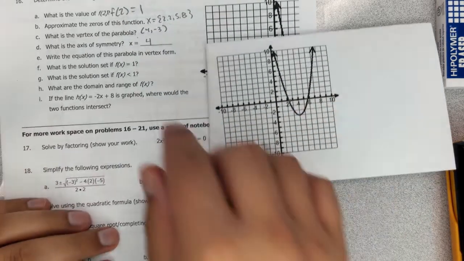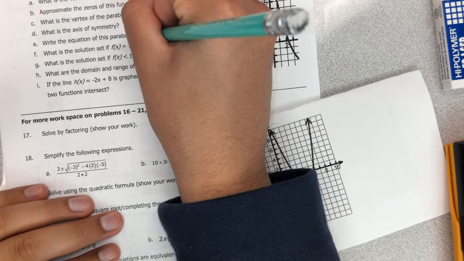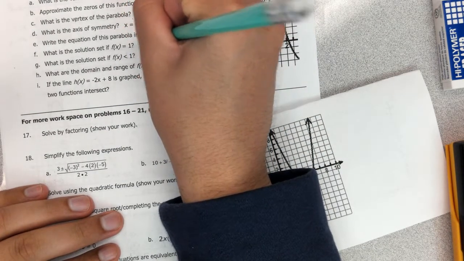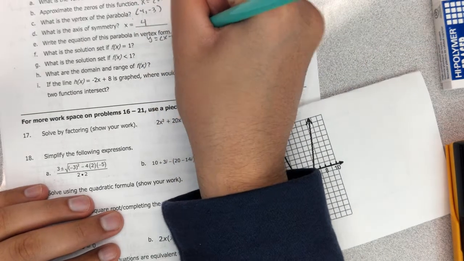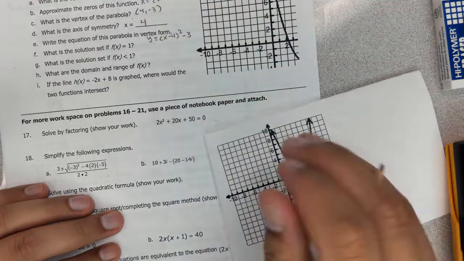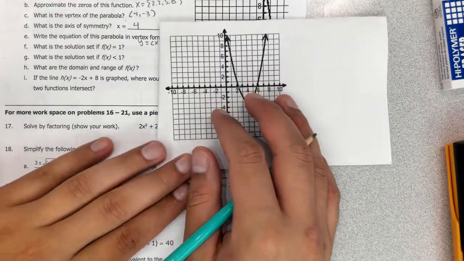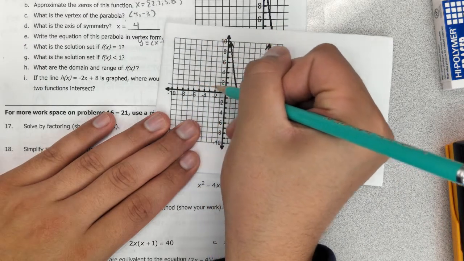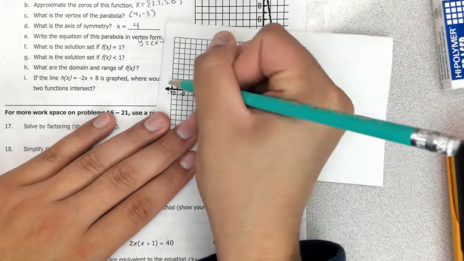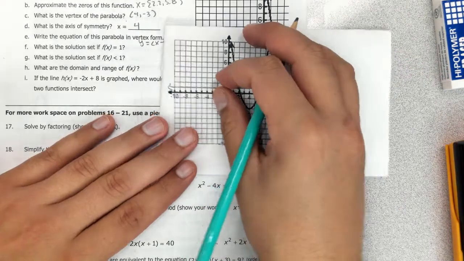And then since we already know the vertex, I can make this equation. I just do y equals x minus 4 squared. Remember, the inside is always the opposite, and then minus 3. So y equals x minus 4 squared minus 3. Then we have, what is the solution set when f of x equals 1? If I draw a horizontal line at 1, we would intersect at 2 and at 6.